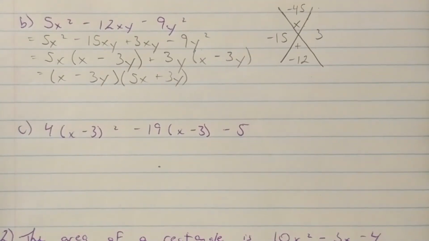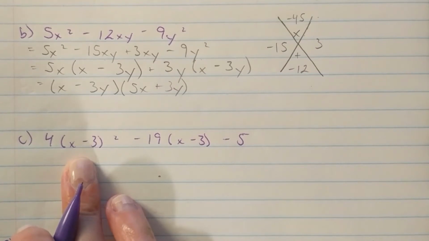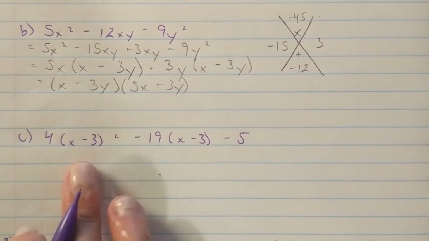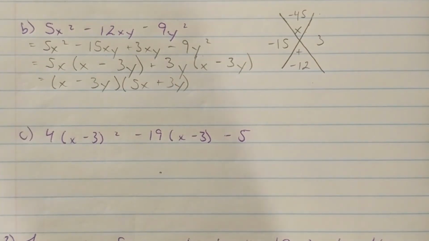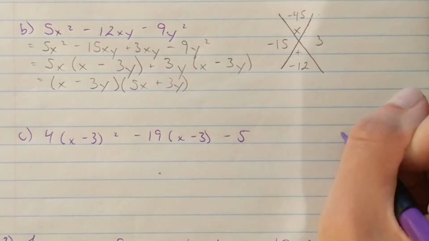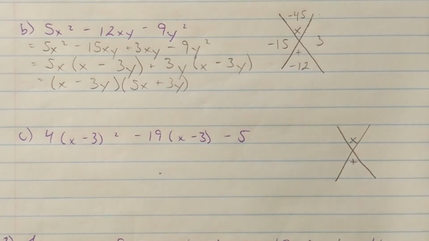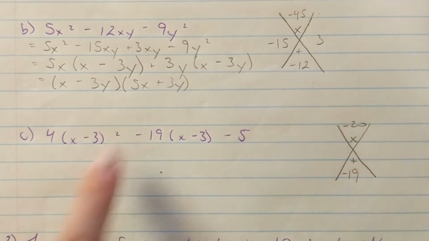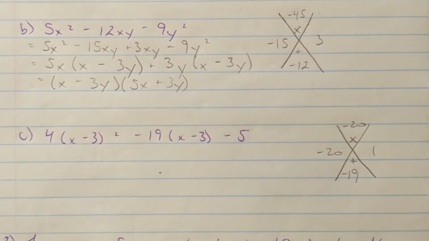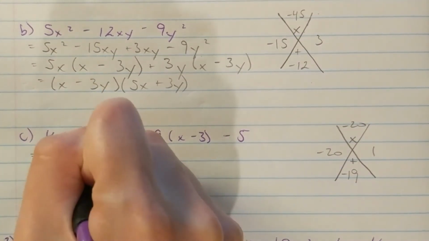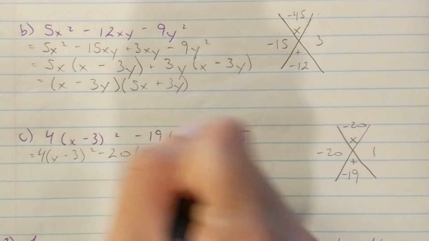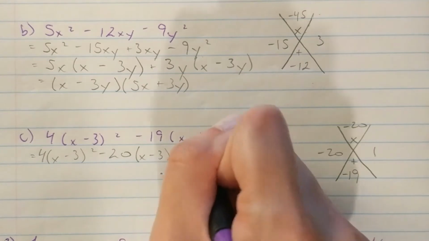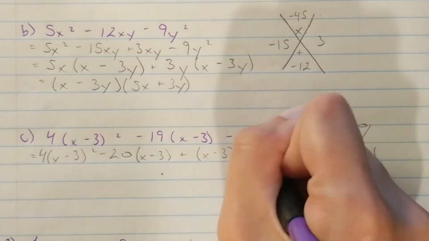A third example, this time it's more challenging because I have an x minus 3 in my brackets here. We're going to treat x minus 3 as our variable, and we're going to go about this in the exact same way, decomposition. I'm going to draw my x. I need two numbers that multiply to negative 20 and add to negative 19. Those numbers are negative 20 and 1. Let's go ahead and decompose here. 4 times (x minus 3) squared minus 20 times (x minus 3) plus (x minus 3) minus 5.